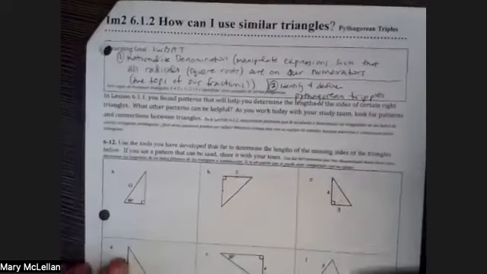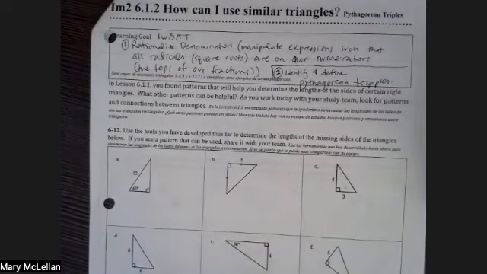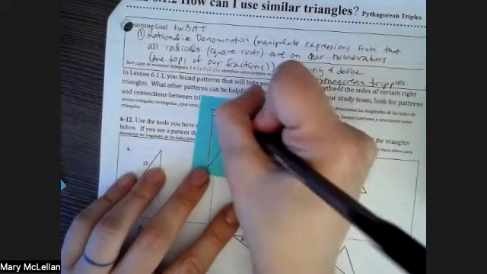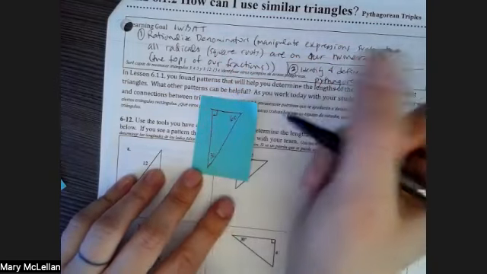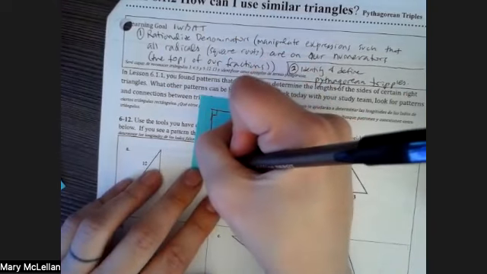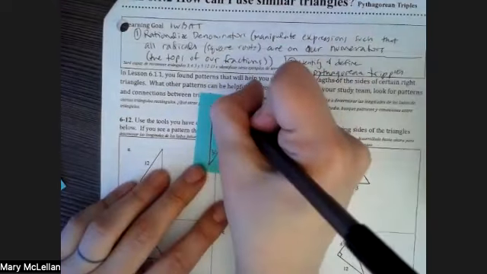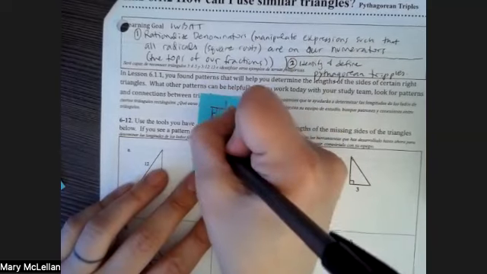Okay, so let's get started. In lesson 6.1.1, we found patterns that helped us determine the length of sides of certain right triangles. And there were two such patterns. One was for a 30, 60, 90 triangle. If we have a triangle which is acute with angles 30, 60, and 90, then all such triangles will be similar to this one. 1, 2, root 3.